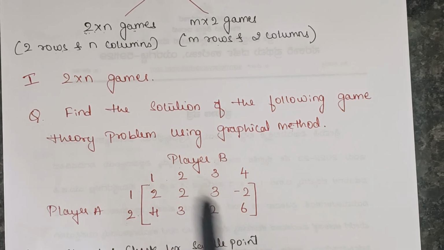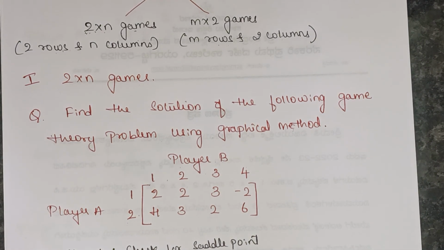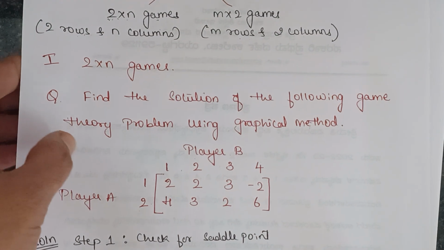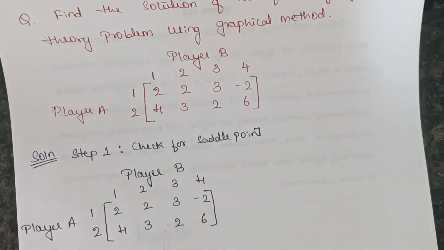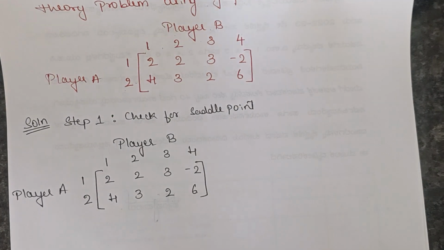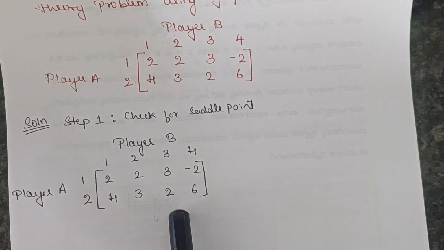So for this payoff matrix, we need to find the value of the game or optimal strategies using the graphical method. The first step for any method is to check whether there is a saddle point for the given matrix. So I have rewritten this matrix here.